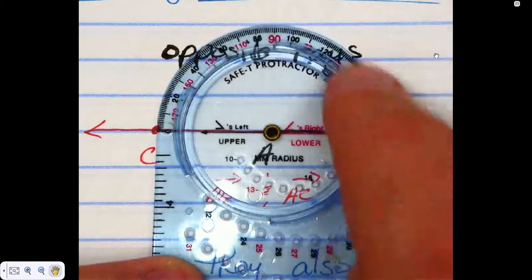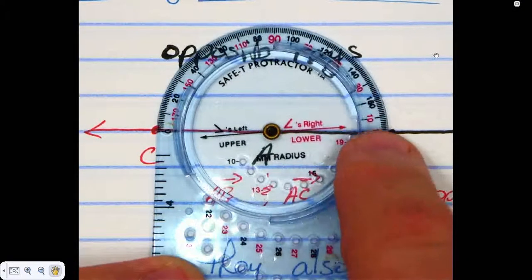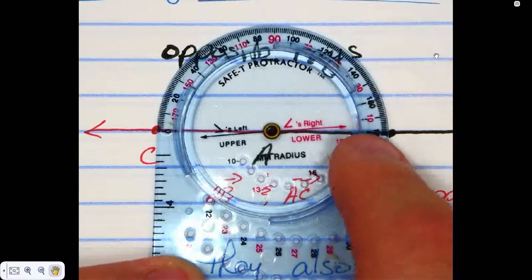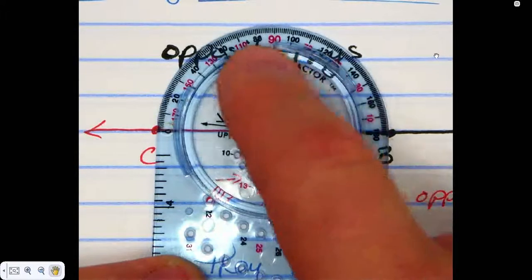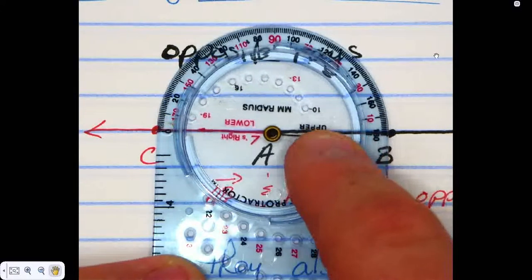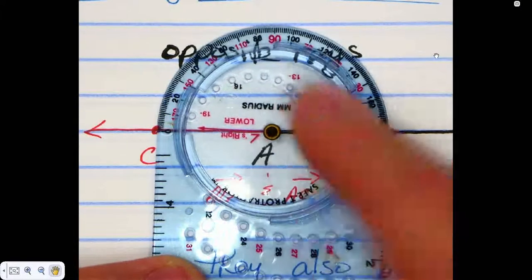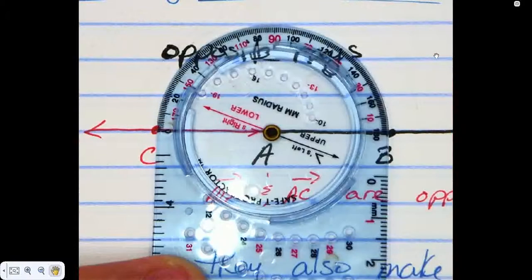Zero to what? 180. The red numbers, can you see how they start at 10? The red numbers are from right to left, okay? See how it makes it straight? See why that's 180 degrees, that straight angle? This is how you measure angles, basically along a circle, the degrees.